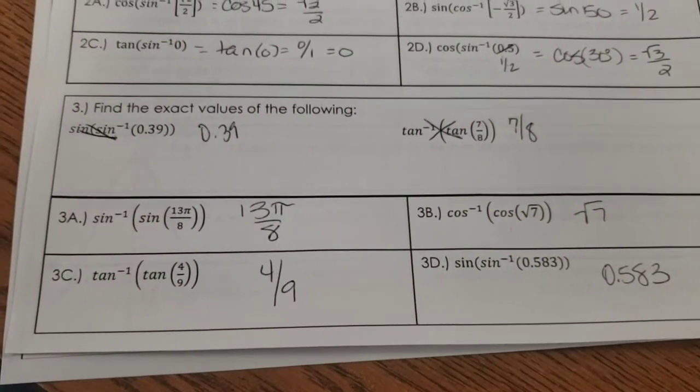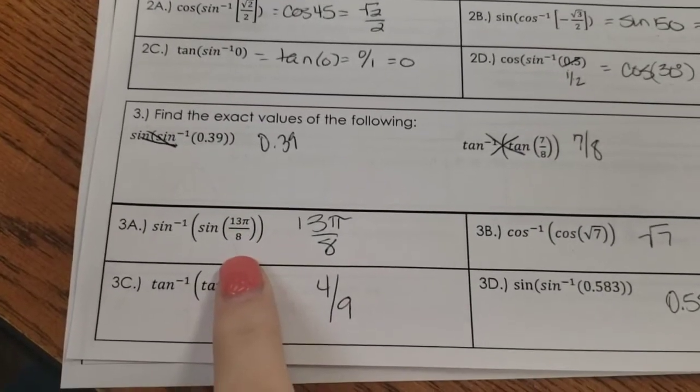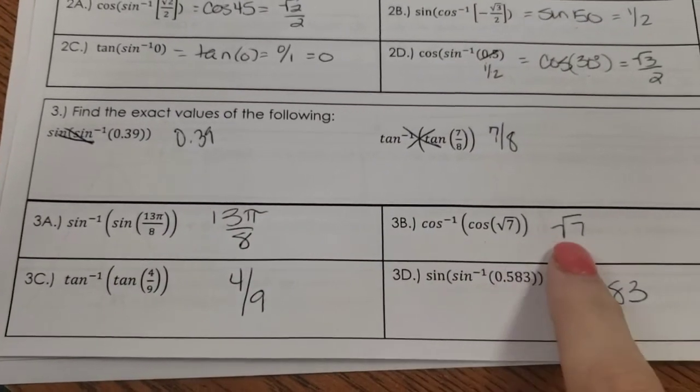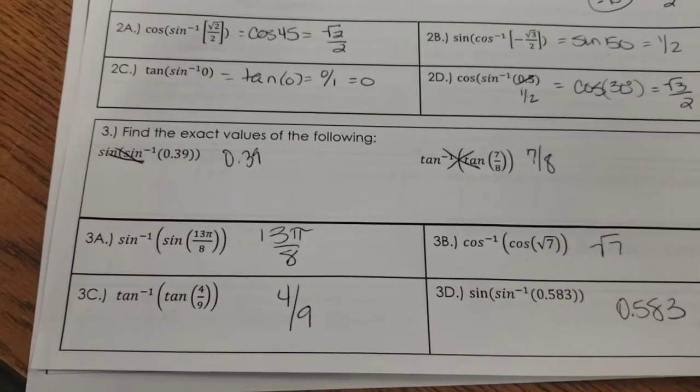All right, so what you should have gotten is 13 pi over 8, because that's just what's inside the parentheses, square root of 7, 4 over 9, and 0.583.